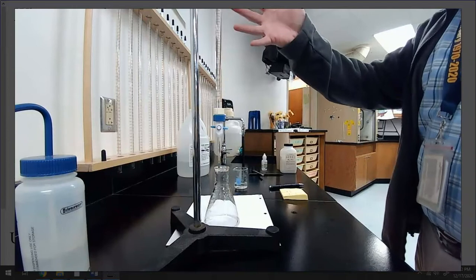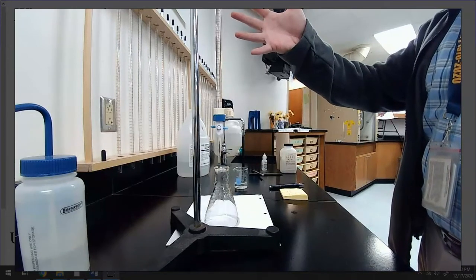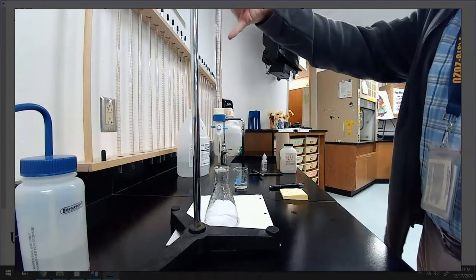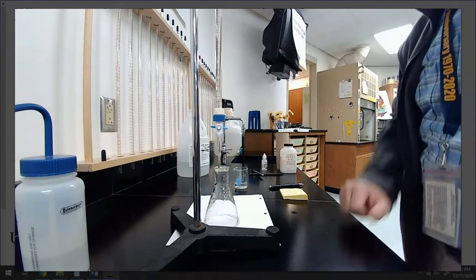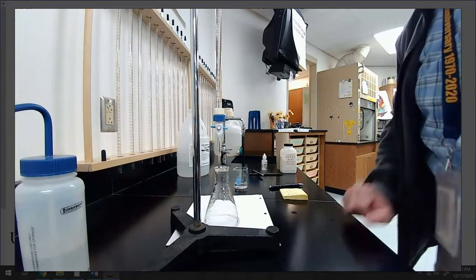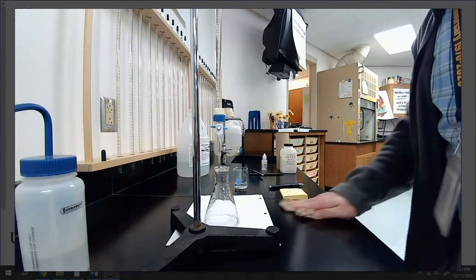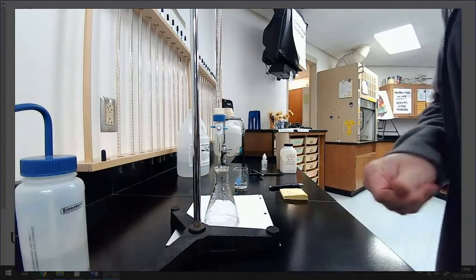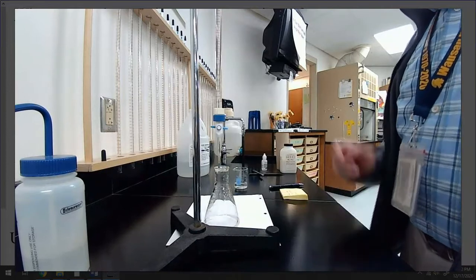Now, I have my burette. In the previous trial, I went from 3.79 down to 16.52. I still have enough base in this burette that I don't need to refill it. I can just start my next trial exactly where I left off the previous trial. So I'm going to do that. My next trial is starting at 16.52 because that's where I left off and that's where my burette is currently at. So I'm going to run this.